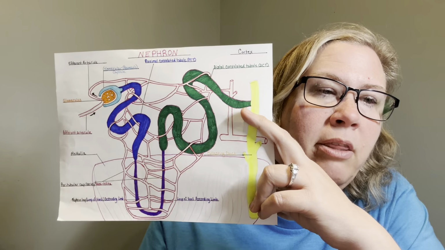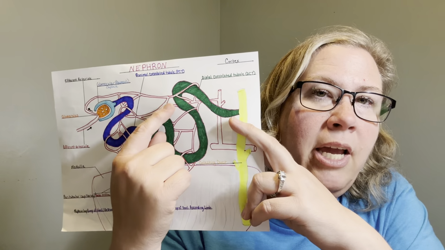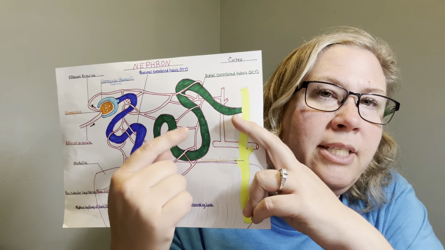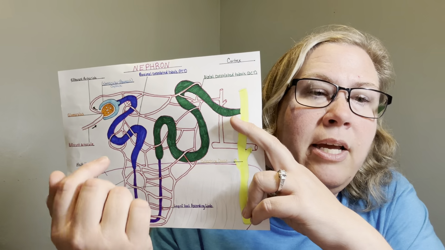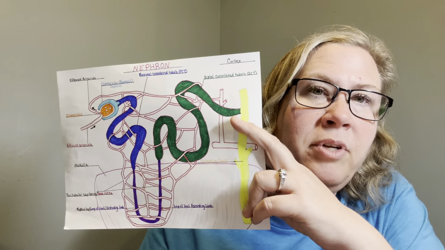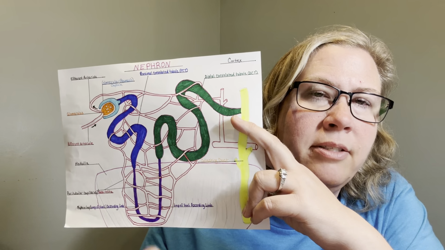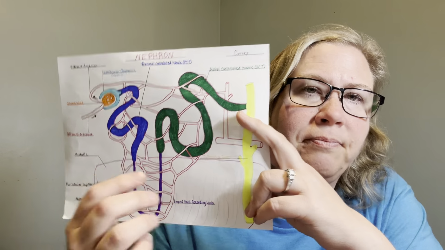Secretion can be thought of as the opposite of reabsorption. So we're going to take back out of the capillaries the things that we gave away, the things our body really doesn't need. Things like the hydrogen ions, the ammonia ions, the potassium ions. And then it's going to come back into the filtrate, and now it's considered urine.